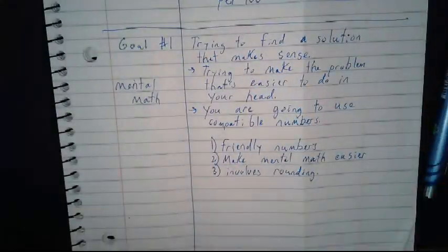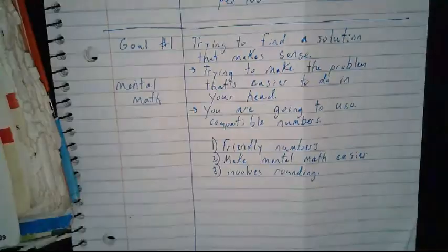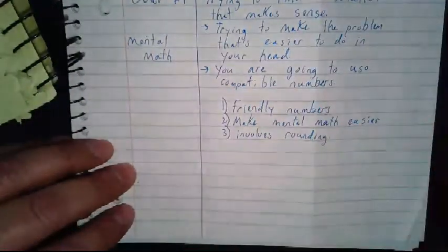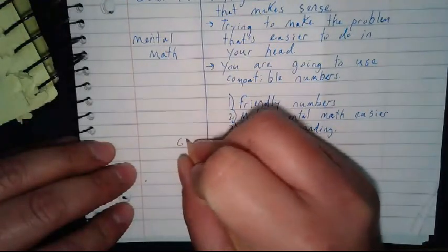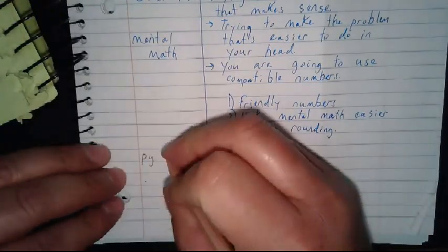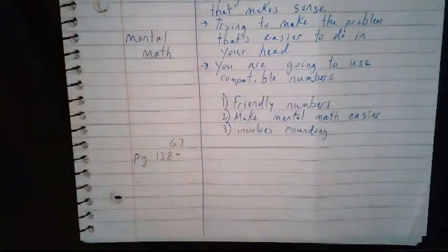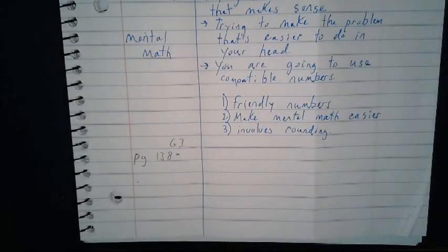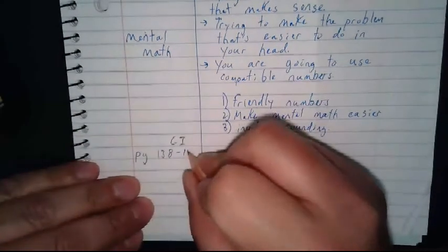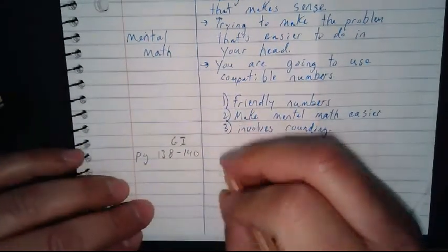Alright, we're going to start with the Got It on page 138. So I'm going to do pencil, the Got It, page 138. I believe it goes up to 140. Let me check that. 140, yes. Alright, starting with letter A.